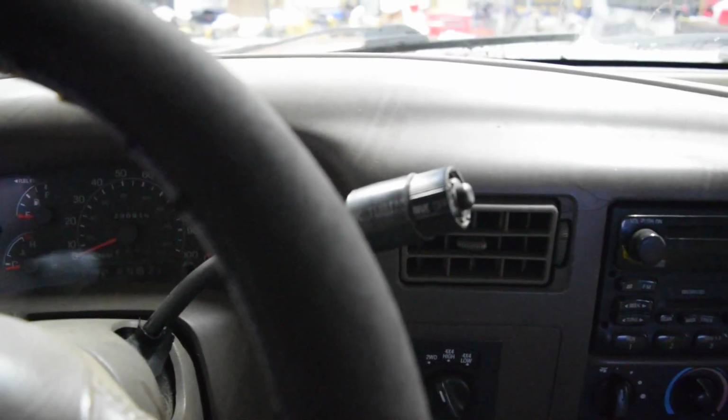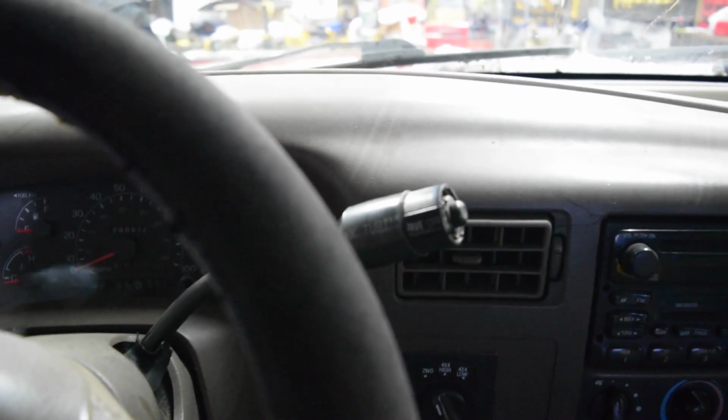Get on out in the garage and fix something. But make sure you do your diagnostics first. Don't just throw parts at it.